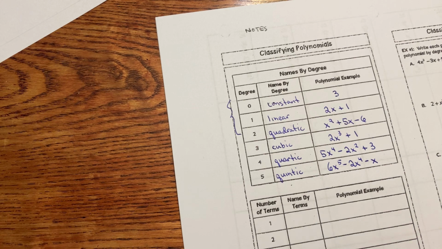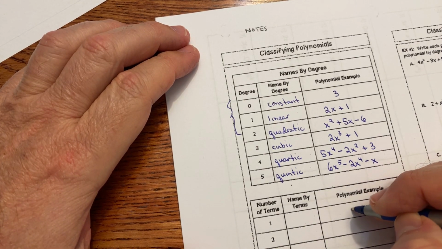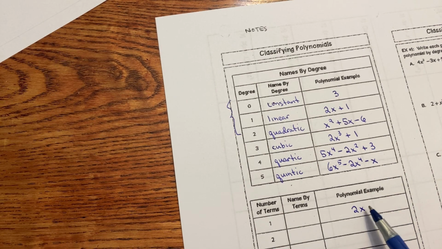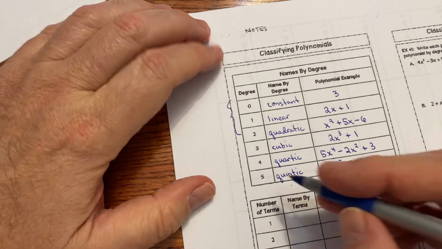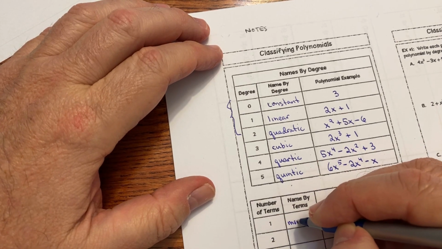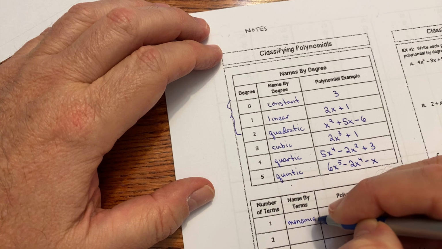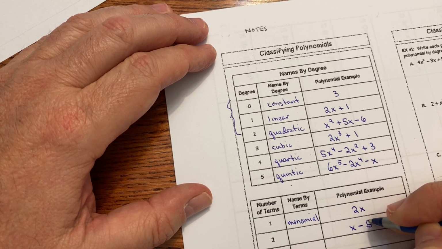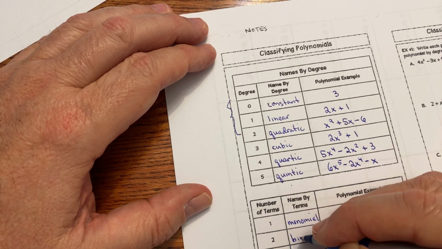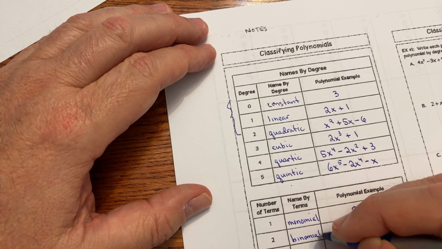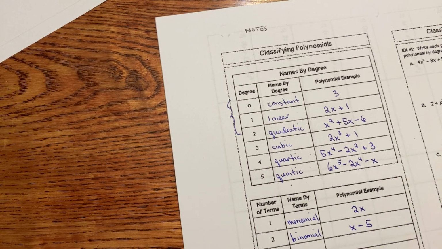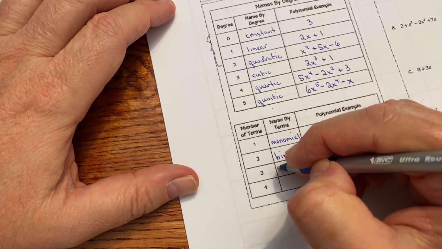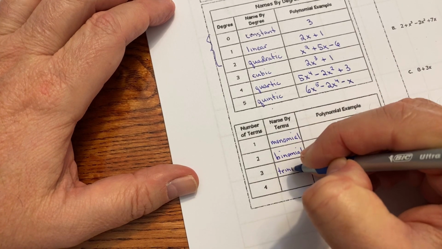Classifying by number of terms, well, let me give you one here first. This has 1 term. And because the highest degree is 1, it's also linear, but this has 1 term, and this is called a monomial. Mono means 1. This one is also linear, but because it has 2 terms, we call that a binomial. Binomial. 3 terms, you could probably figure that out. 3, prefix for 3 is tri, so trinomial.